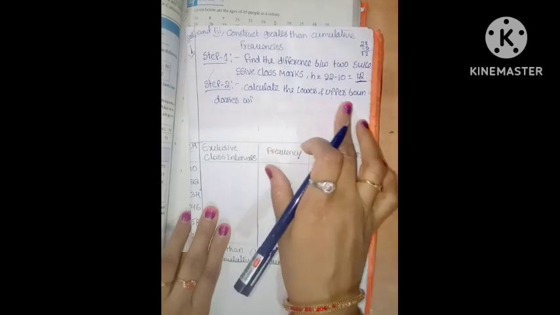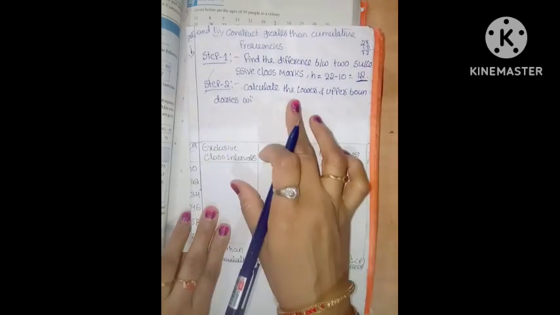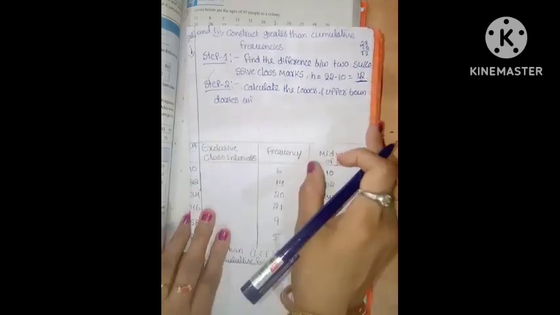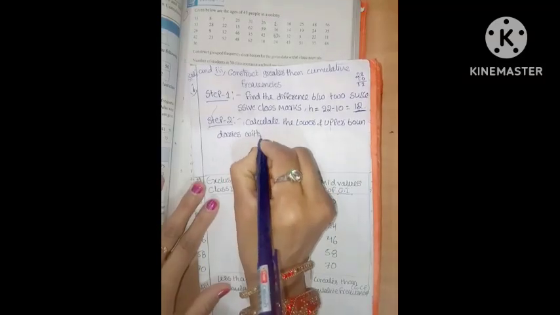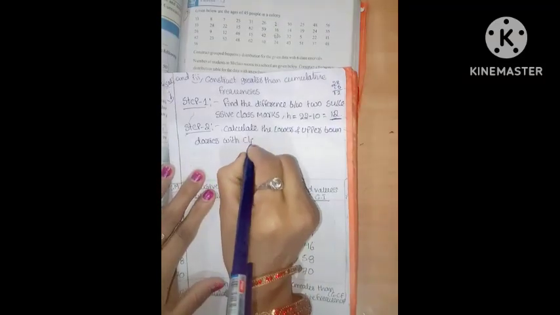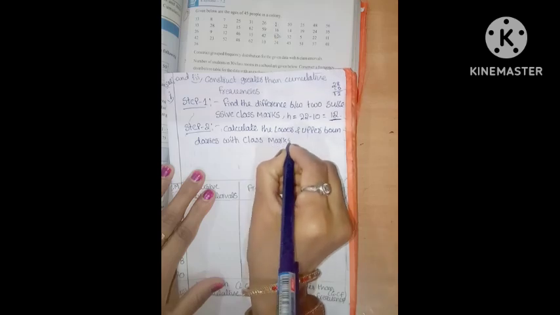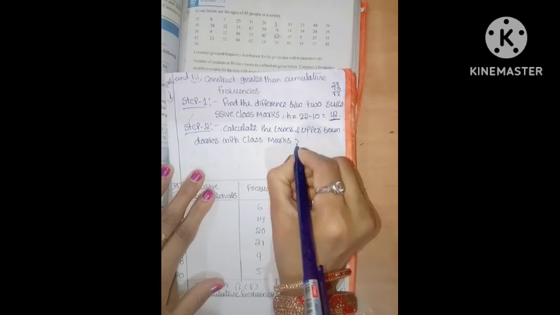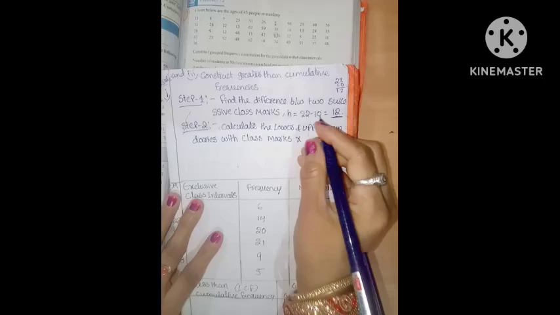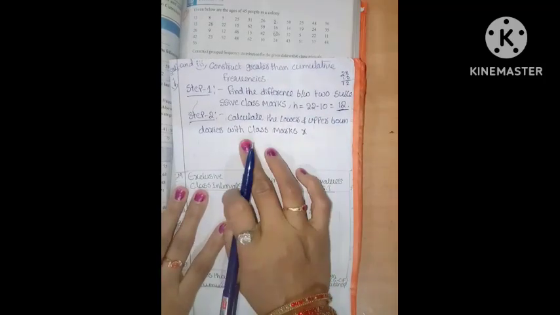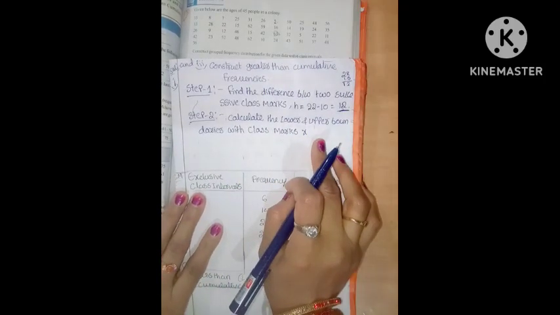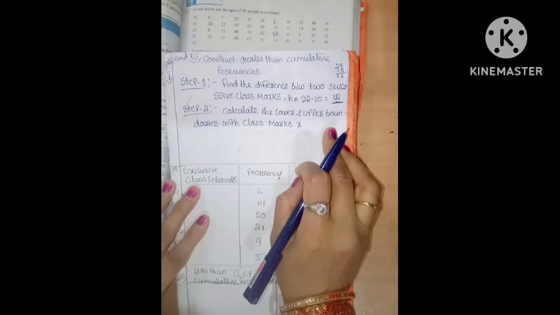We need the lower boundary and upper boundary. So first calculate the lower boundary and upper boundary using the class mark. Let the class mark be x.